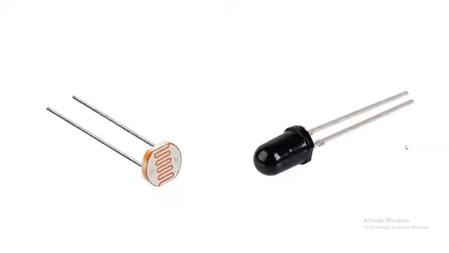You can see here. Sometimes the question comes up: what is the difference between photodiodes and the LDR? The function is the same, but the photodiode cannot pass current in both directions. It allows the current to flow in one direction but blocks it in the other. But the LDR allows current in both directions.